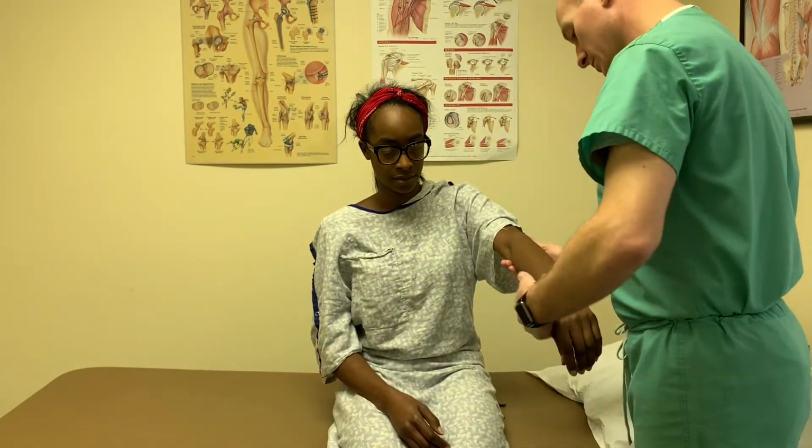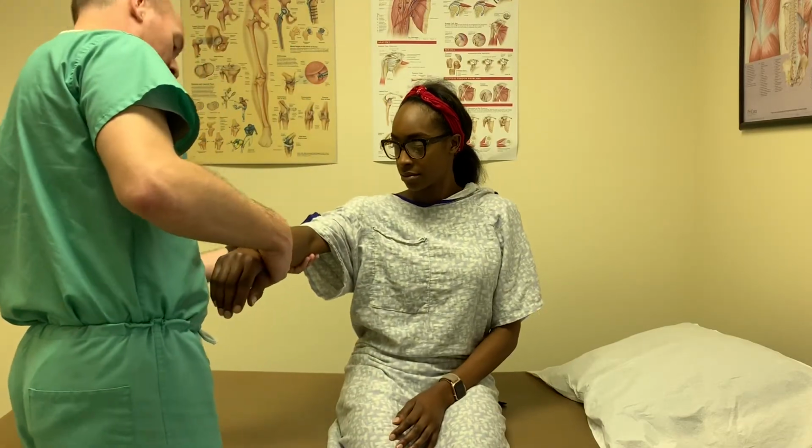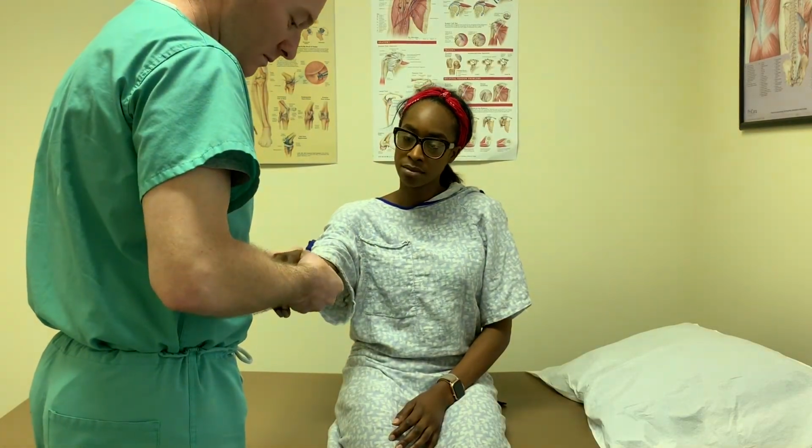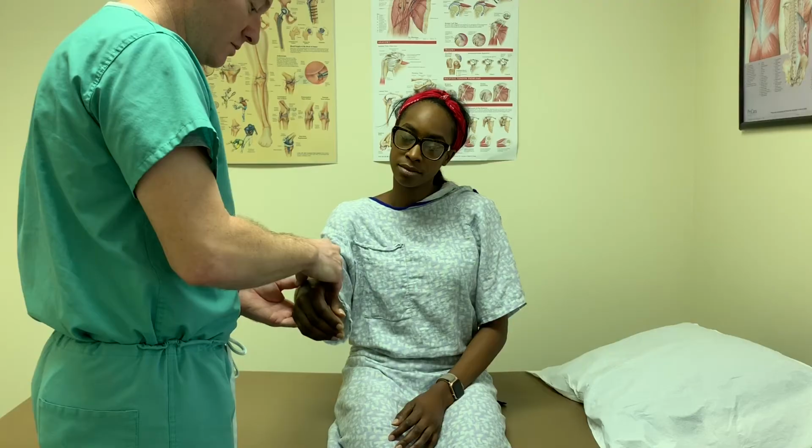Just raise this on up for me. Okay. While I'm doing this, I'm also going to be assessing your pulses. Okay. Radial pulses. 2. I'm going to look at your capillary refill. About 2 seconds there. Okay. Radial pulse over here. So 2. Capillary refill on that side is also less than 3.